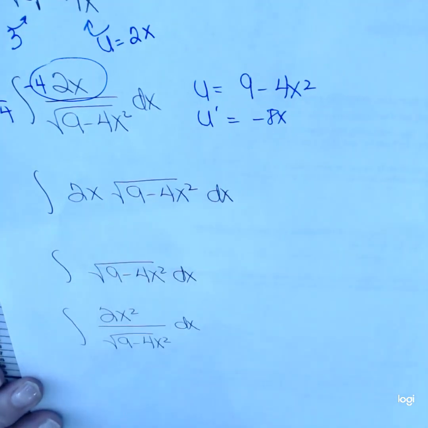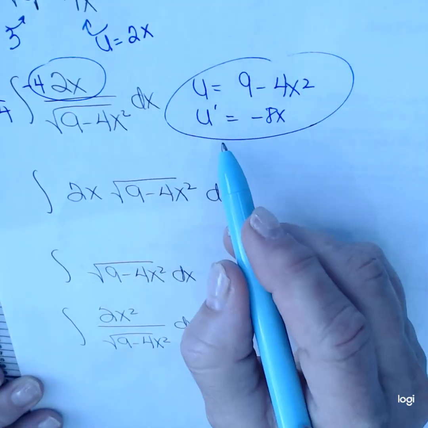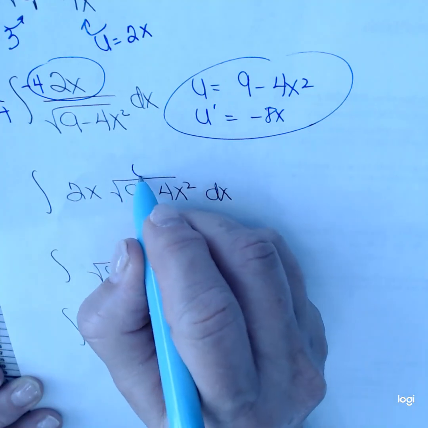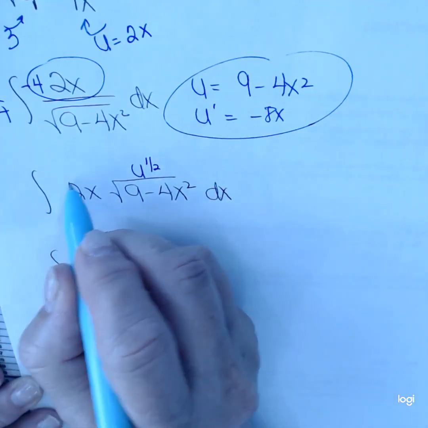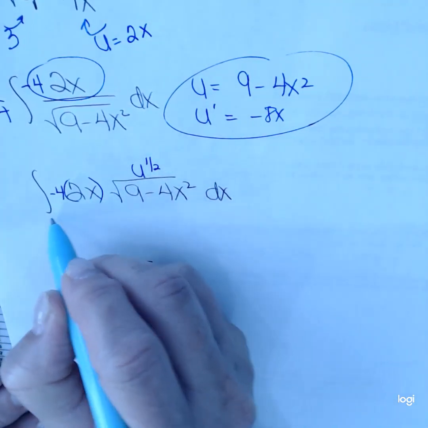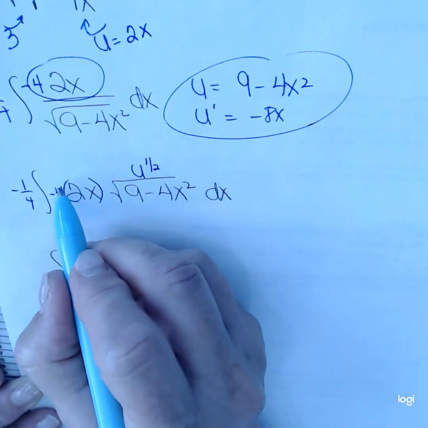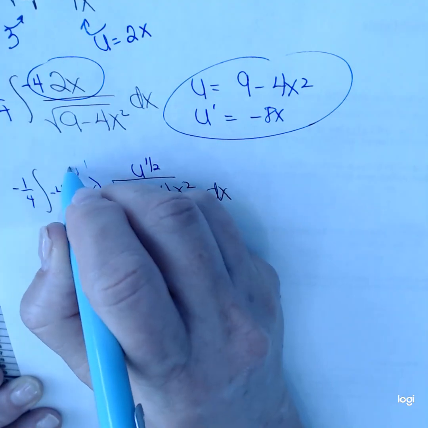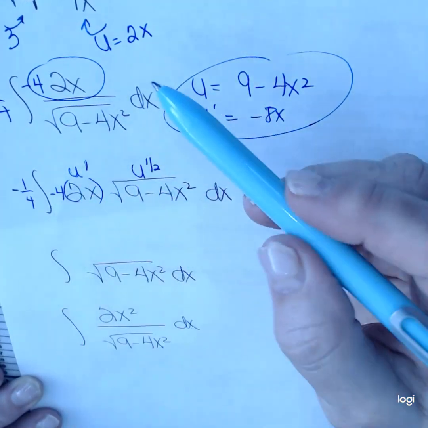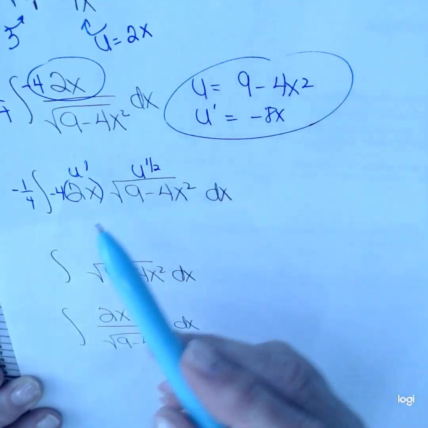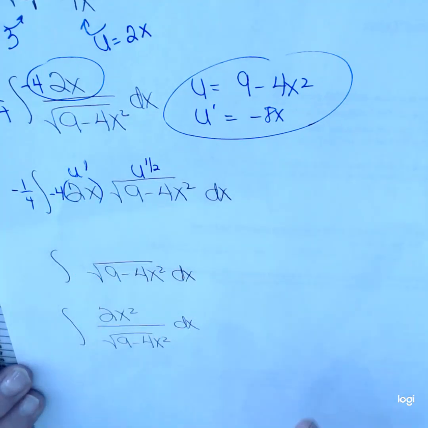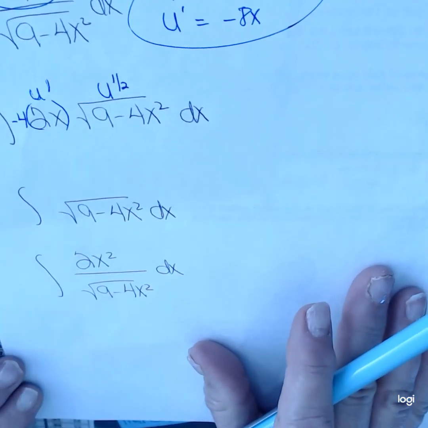This next one, again, is another good case of the same u substitution. This will be u to the 1/2. Again, you need the negative 4 here to multiply together, to give you the negative 8x, and negative 1/4 on the outside. There's your u prime. And this time, instead of integrating u prime times u to the negative 1/2, we're just going to integrate u prime times u to the positive 1/2.